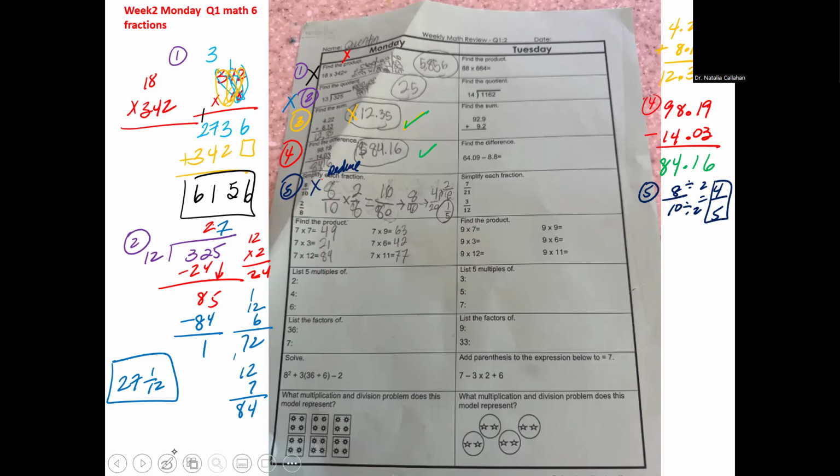Next one is 2 over 8. What can you reduce between 2 over 8? What can you divide top and bottom? Yep, you could divide by 2, which is 1 over 4, right? So make sure you fix that for number 5. You understand? Okay, number 6.